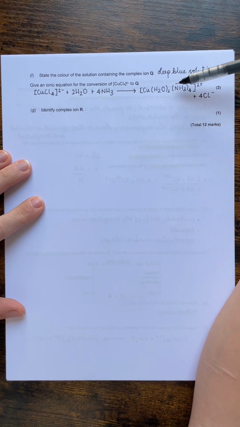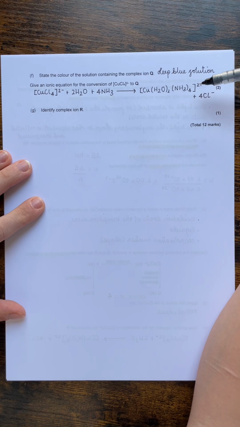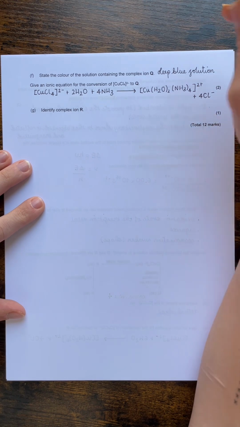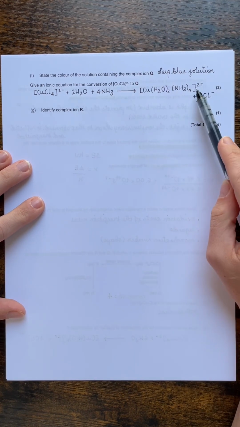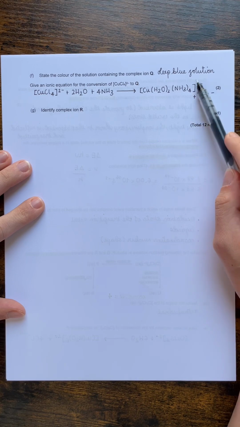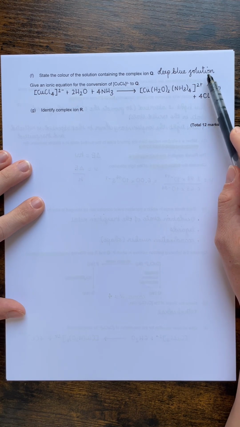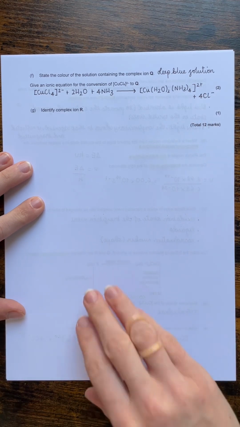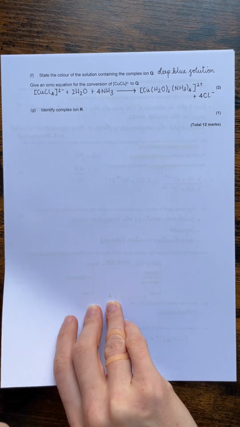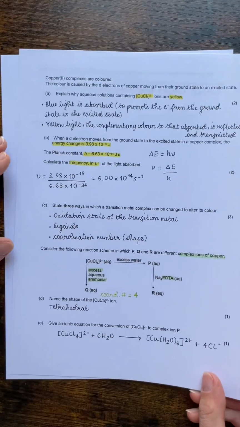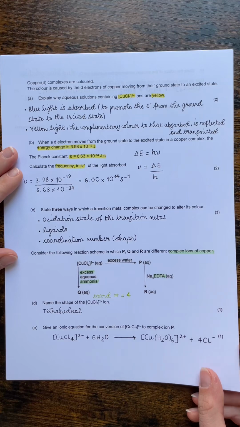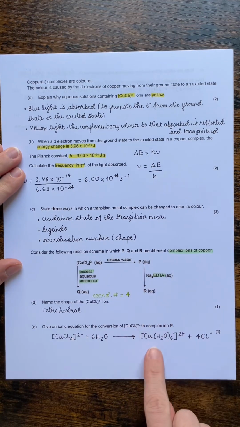So that is our deep blue solution, and it's a solution because it's charged. When we have the precipitates, they're all neutral. As soon as the precipitate has been redissolved or reacted further, we get a charge back on our complex, it will be a solution again. Okay, and finally we just need to identify complex ion R. So we're going from P, so we need to be able to work out what P is in order to do this, which we already have.